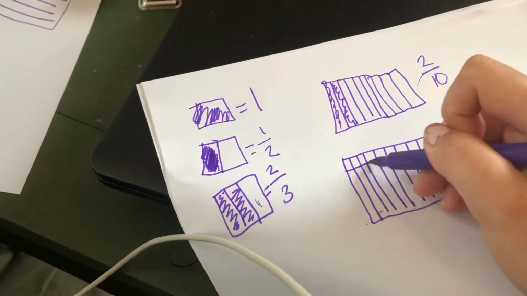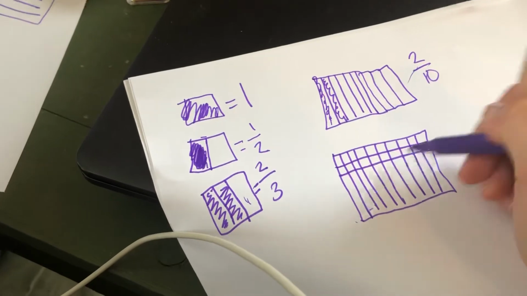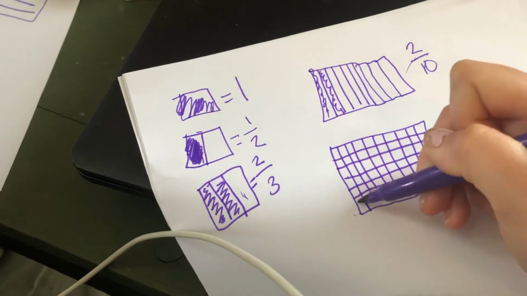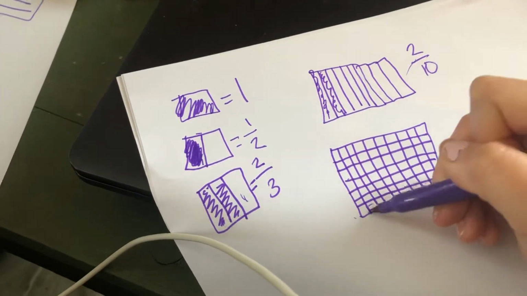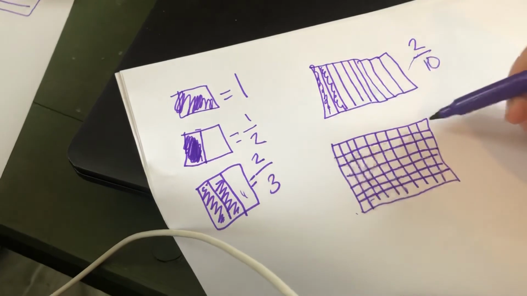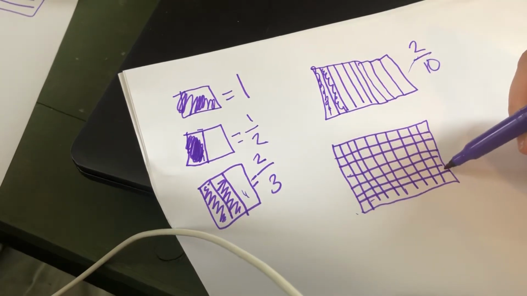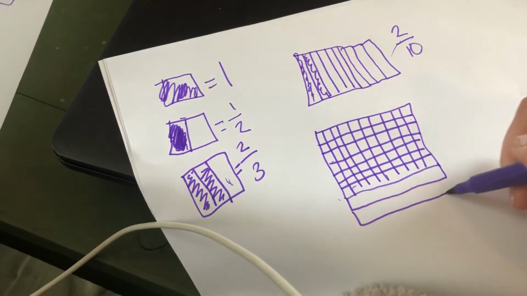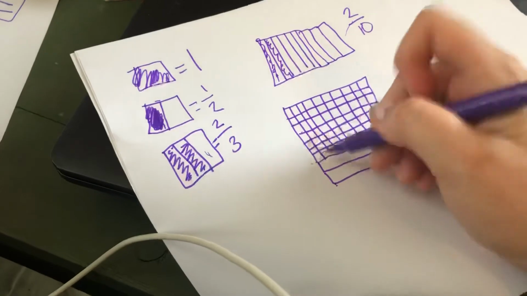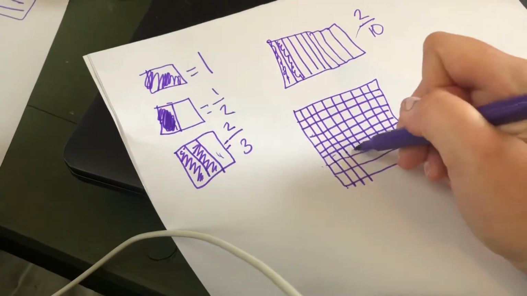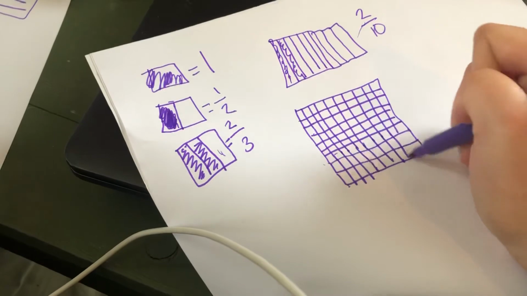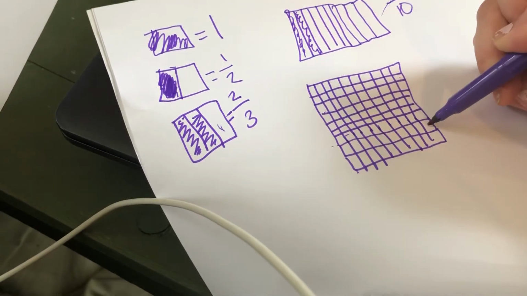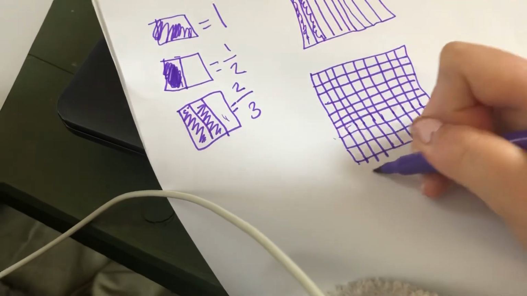And then 10 going this way, 1, 2, 3, 4, 5, 6, 7, 8, 9, 10.